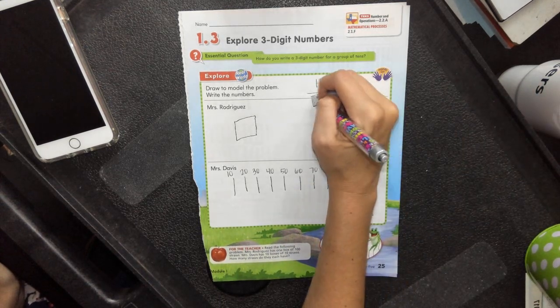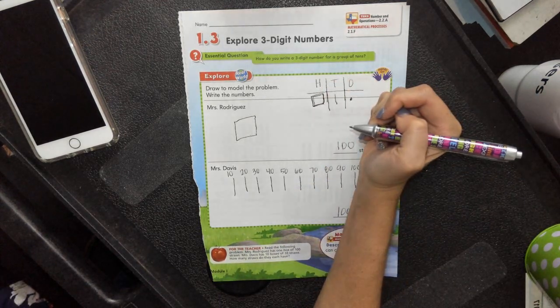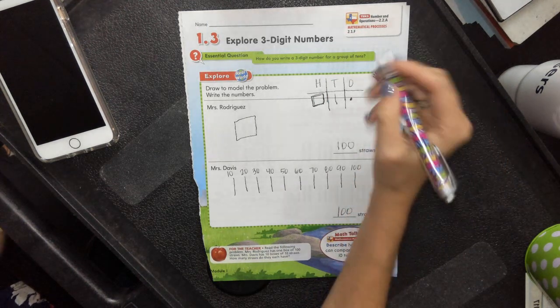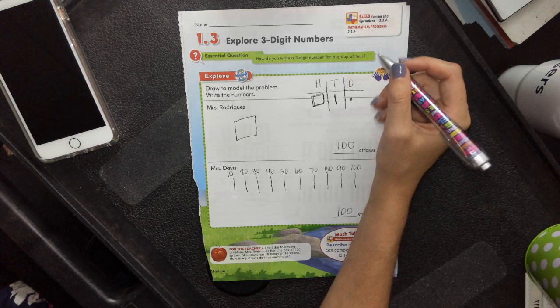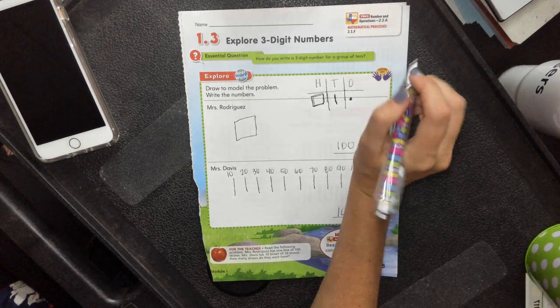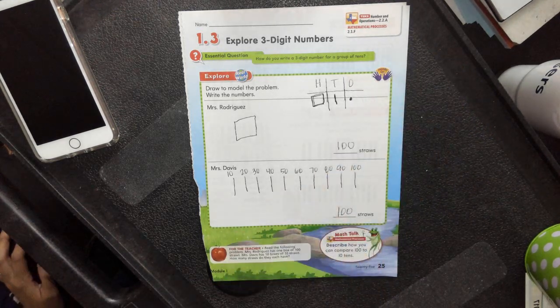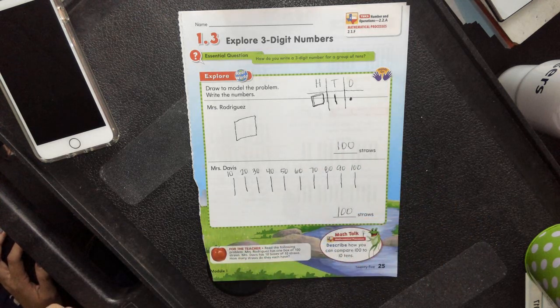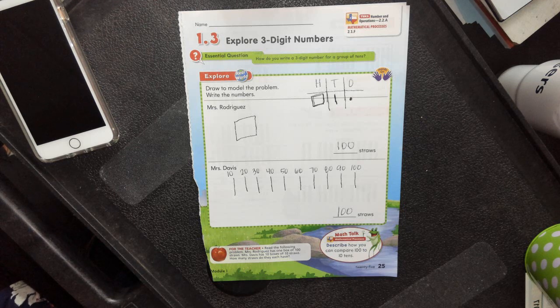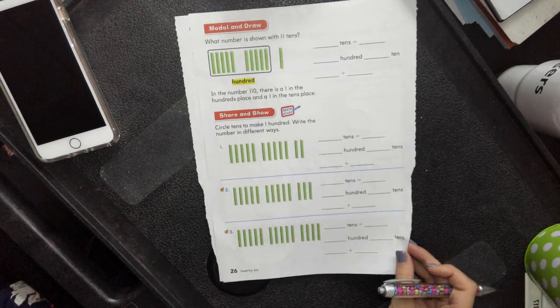So you have a flat, which is a square, for hundreds. You have a rod for tens. And then you have a dot, which is a unit for ones. What is a unit? One. What is a flat? 100. What is a rod? 10. Excellent job. Let's go ahead and go to page 26.